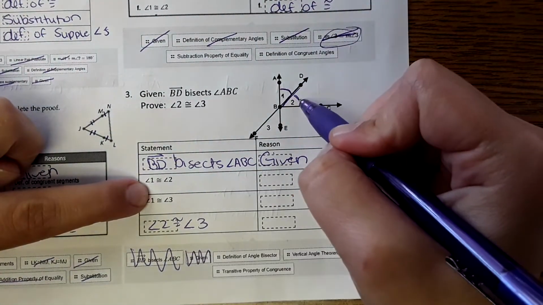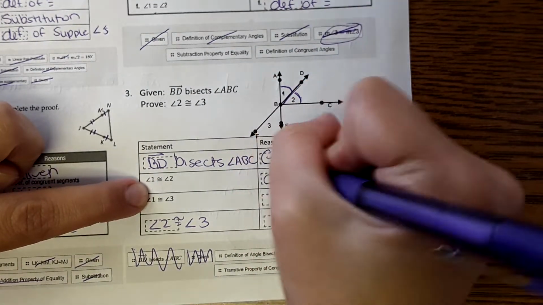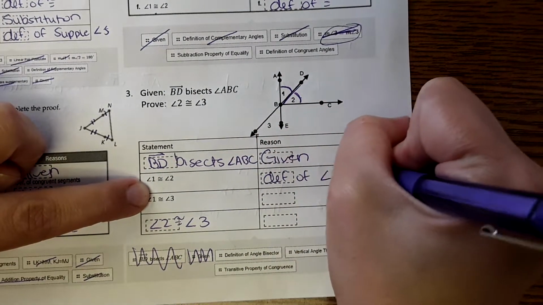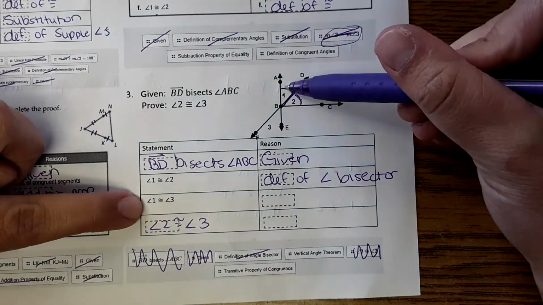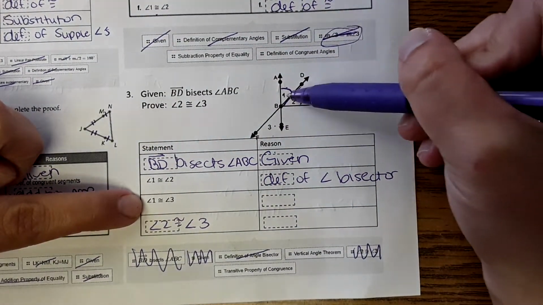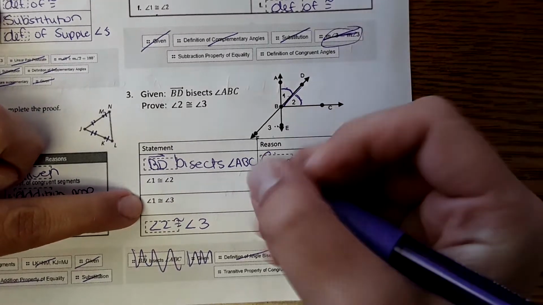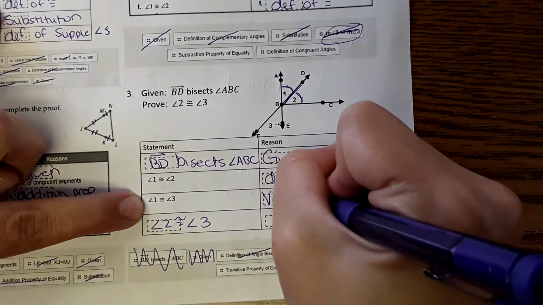And angle 1 does equal angle 2. The reason why is definition of angle bisector. Then angle 1 is congruent to angle 3. Yes, they are, because they are vertical angles. So vertical angle theorem.